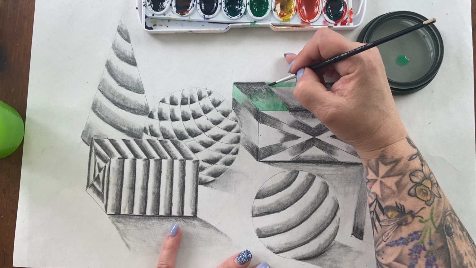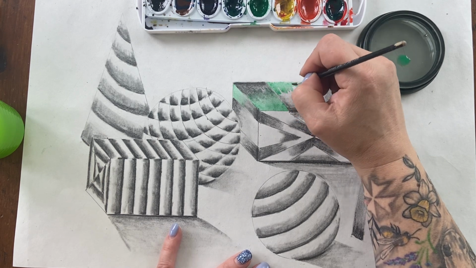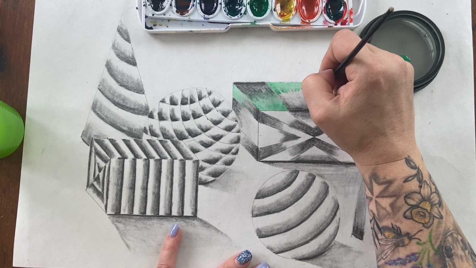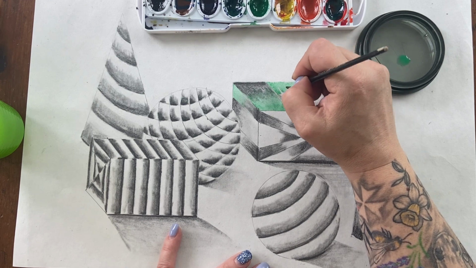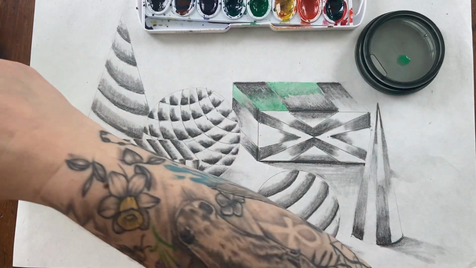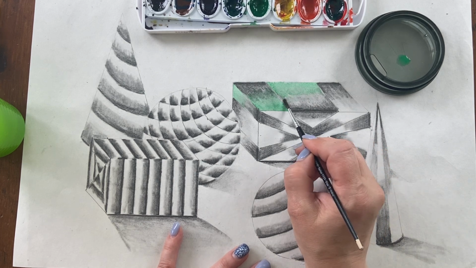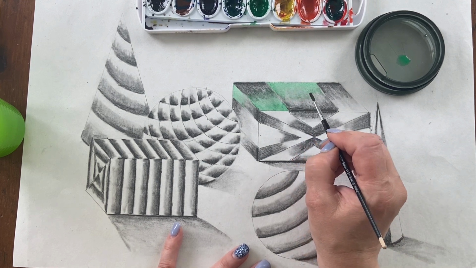And I'm just very careful. I'm gonna come into my corners, bring this down, and I don't want it sopping wet. Come about halfway. I'm gonna rinse my brush out a little bit so it's just plain water. Put some water on there and blend it in. You are practicing.